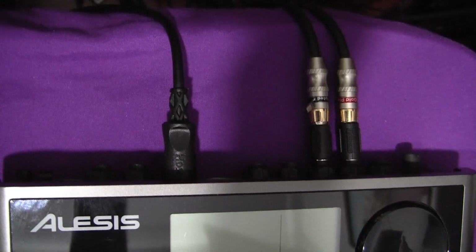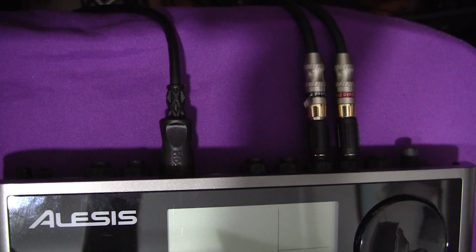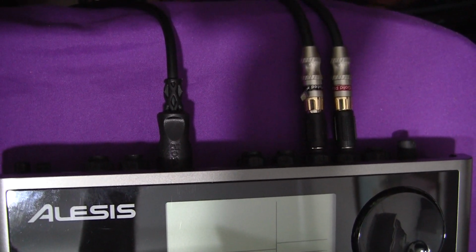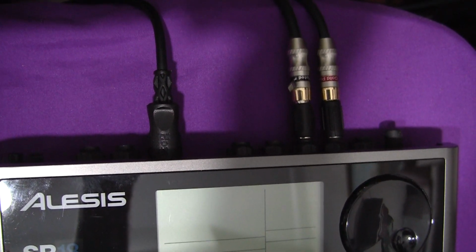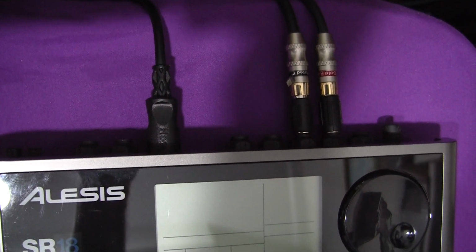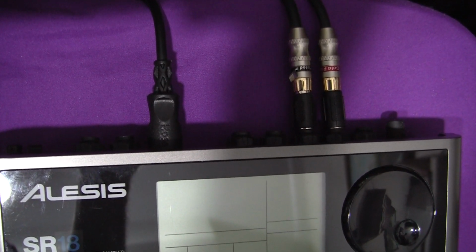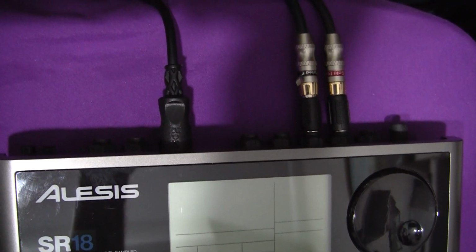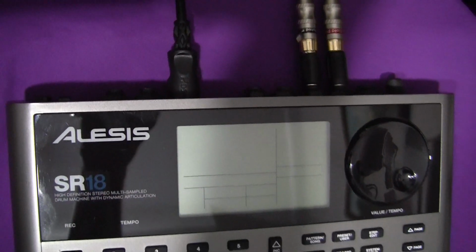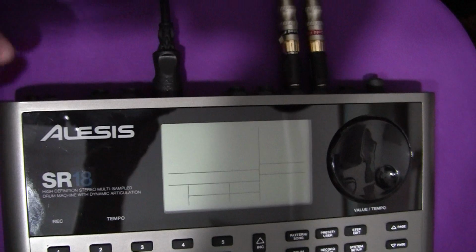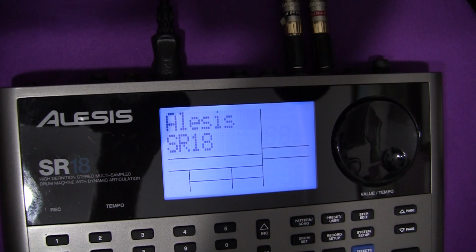SR18. Obviously, you plug your DIN MIDI cable into the in of the Alesis and into the out of your keyboard or hardware sequencer, or basically if you're using the computer, you'll probably be using an audio MIDI interface, but you have to use the DIN MIDI with the Alesis because it doesn't support USB. Alright, so we turn on the Alesis and it comes up.